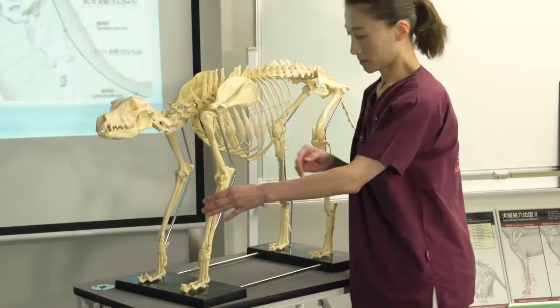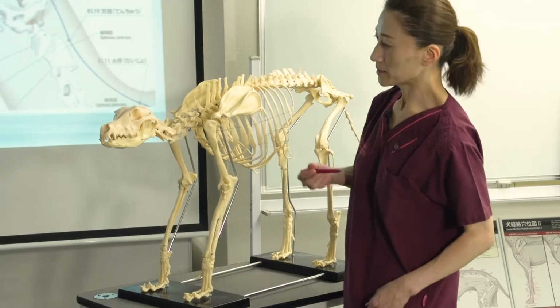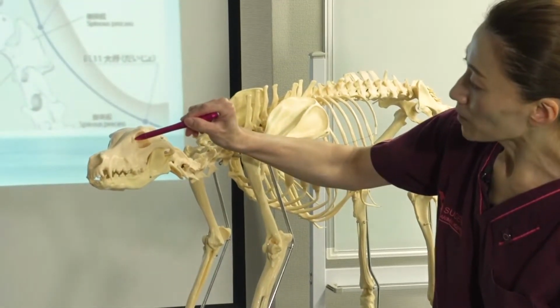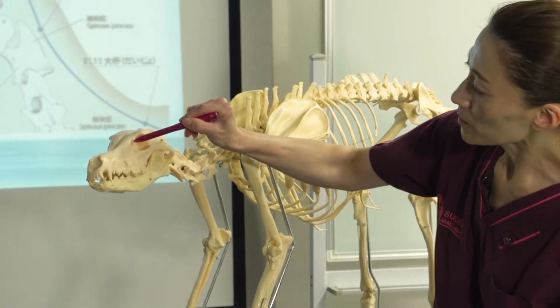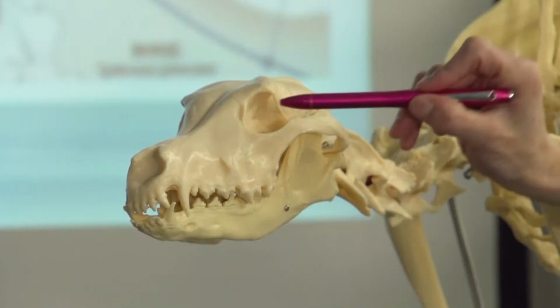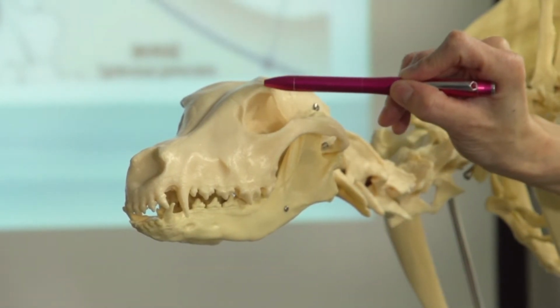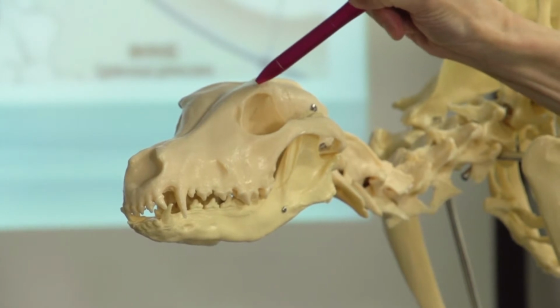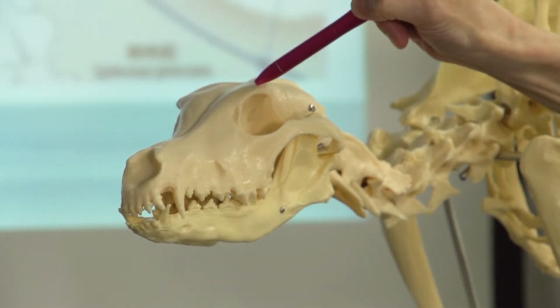Okay, I'll explain using the bone specimen. BL1 is above the inner canthus. Next, you go up to where the eyebrow grows. On the very middle side of the eyebrow, there is BL2.